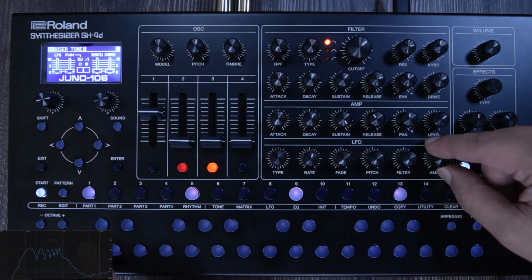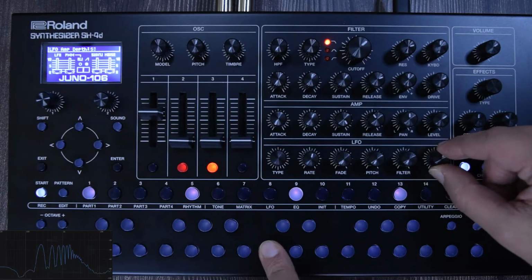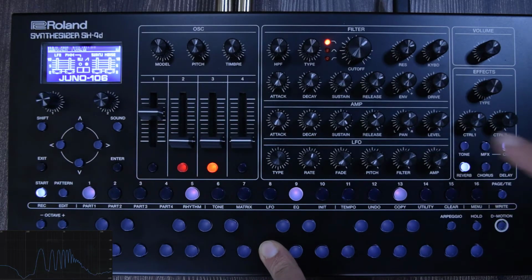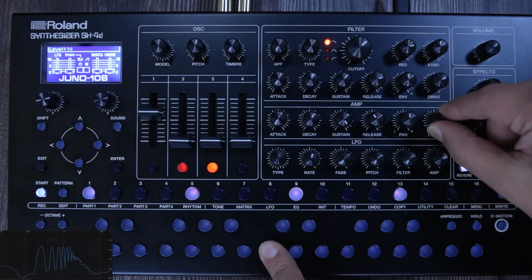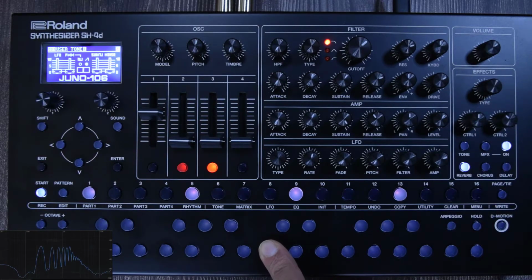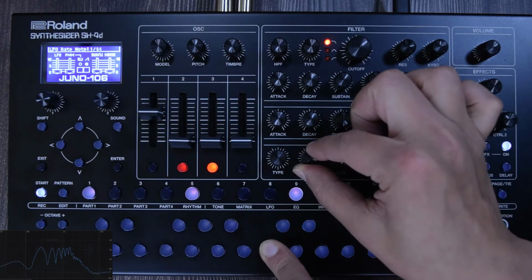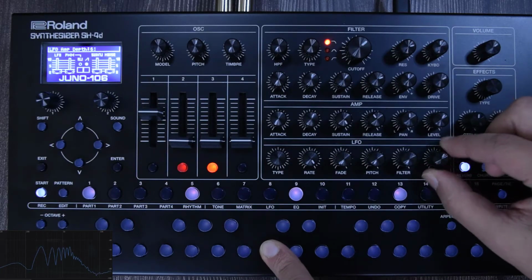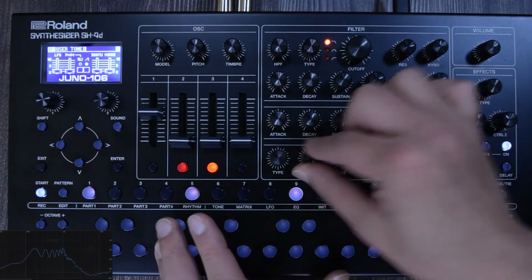And the next is going to be the amp. If I play something and go up in the amp, this is modulating the level up and down. So you can think of this as a tremolo. Now we can go really fast and turn it into something else.